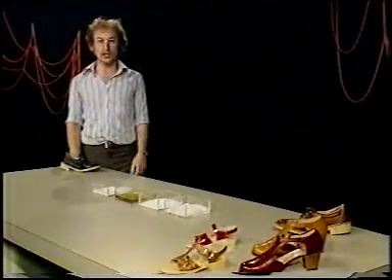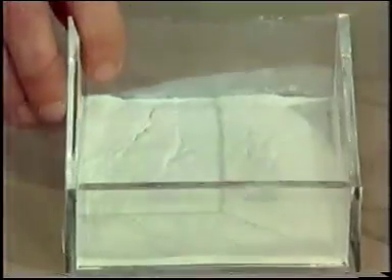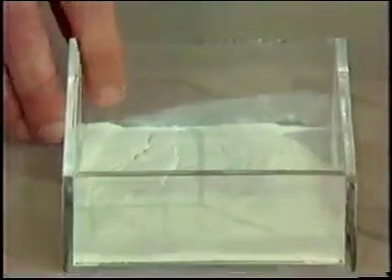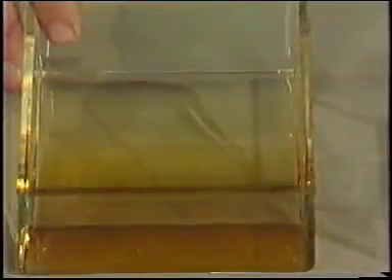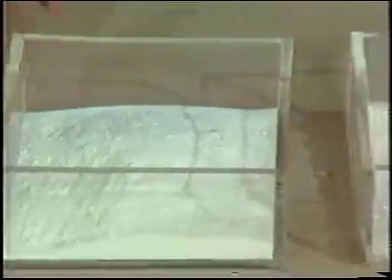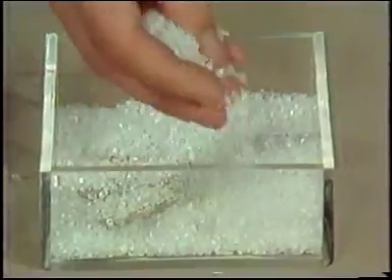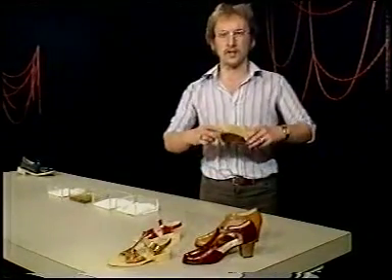Of course, it's not used in the raw state. It's mixed with antioxidant, extender oil, filler, and even other polymers, before being molded to something like this.